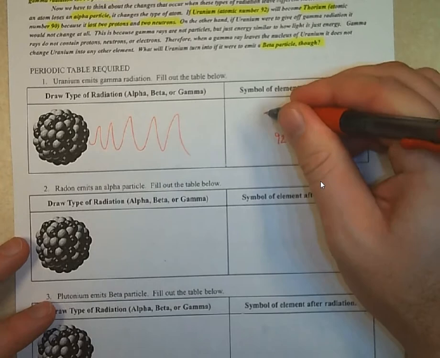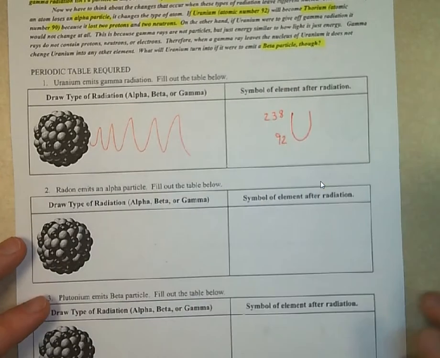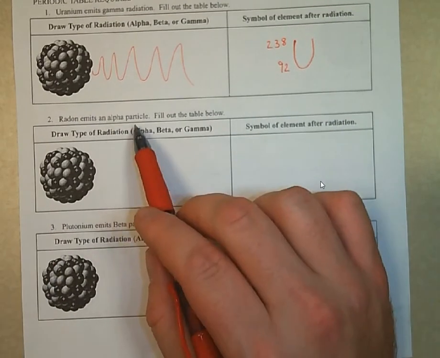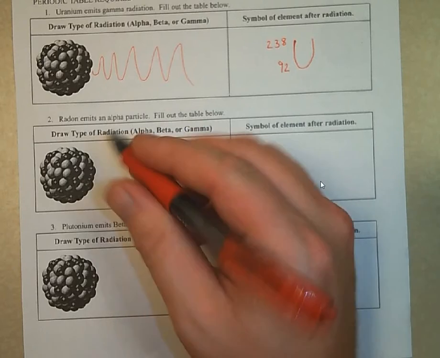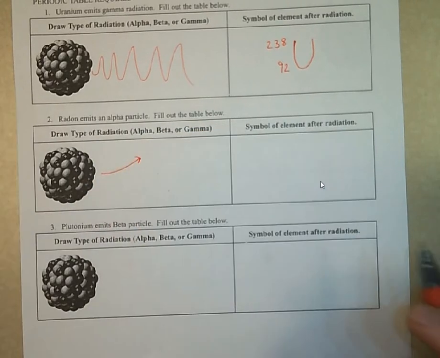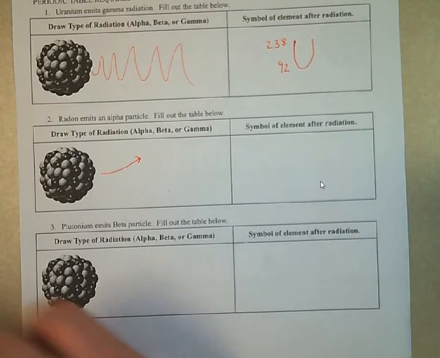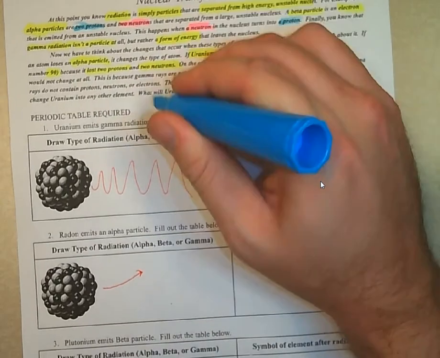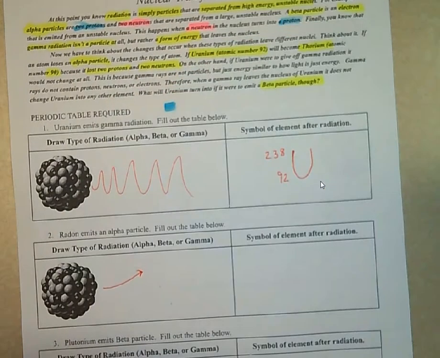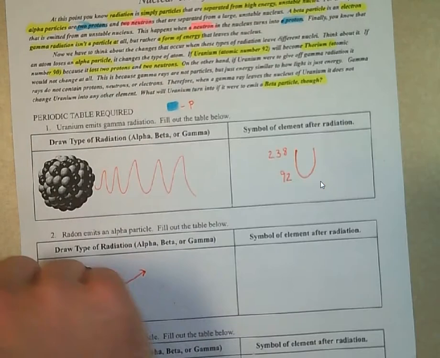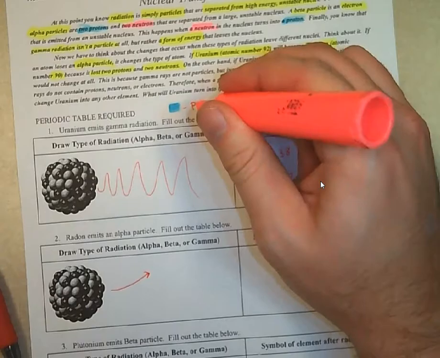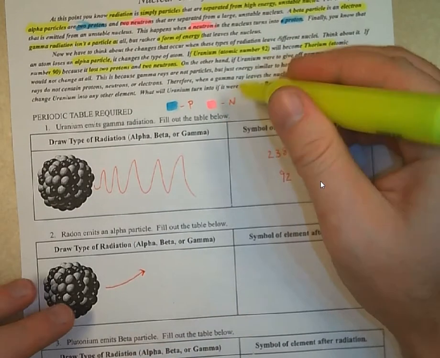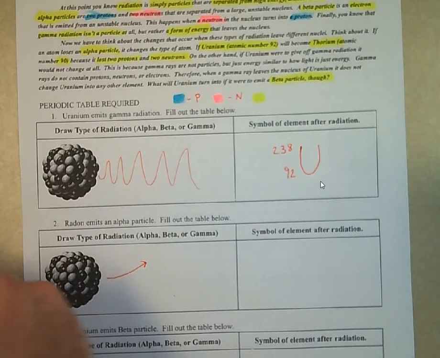Let's do radon. Radon emits an alpha particle. Fill out the table below. Alpha particles, as we said from the top, are 2 protons and 2 neutrons. Let's color code this. Based on how I highlighted at the top, my blues are going to be protons, my pinks are going to be neutrons, and my yellows are going to be electrons. You have to have 3 colors. Any 3 colors is fine. They don't have to be the same as these.